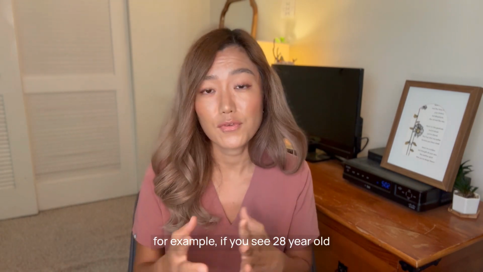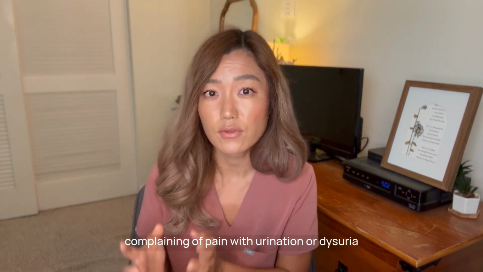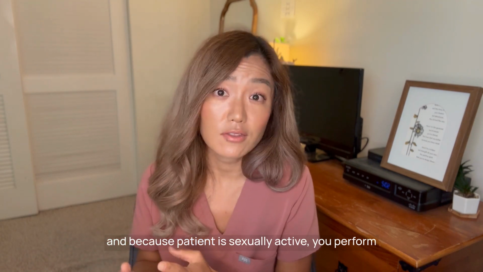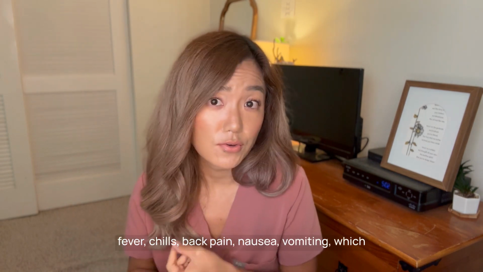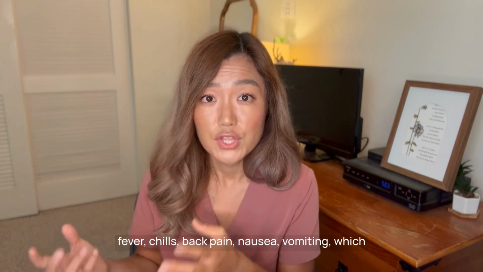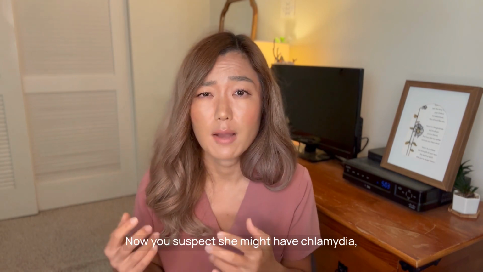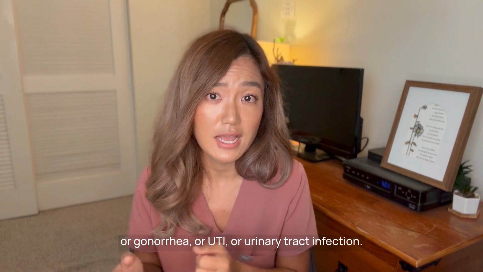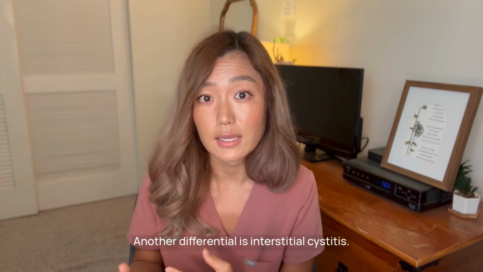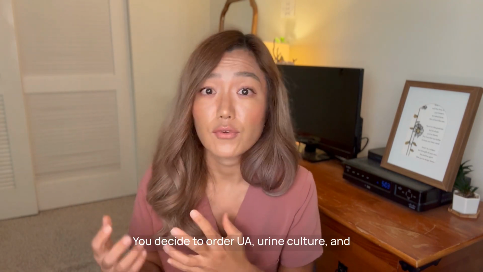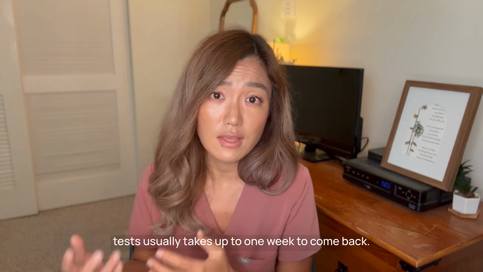For example, if you see a 28-year-old complaining of pain with urination, or dysuria, and because the patient is sexually active, you perform a pregnancy test, it was negative, and the patient denied fever, chills, back pain, nausea, vomiting, which can indicate pyelonephritis or kidney infection. Now you suspect she might have chlamydia or gonorrhea or UTI, or urinary tract infection. Another differential is interstitial cystitis. You decide to order UA, urine culture, and chlamydia, gonorrhea PCR tests, but those tests usually take up to 1 week to come back.